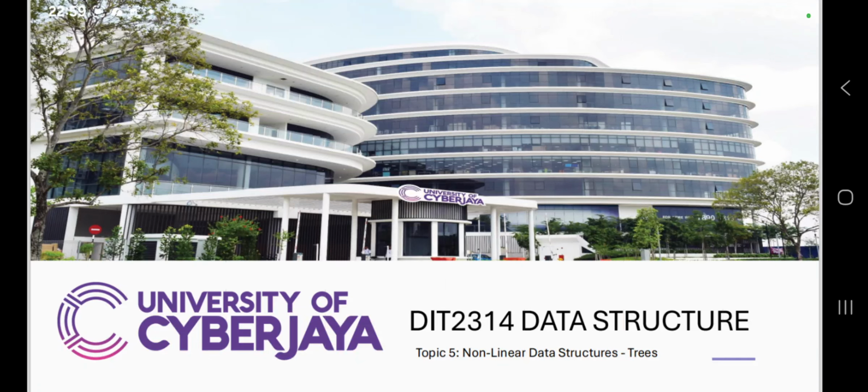Hi, welcome to topic number 5. Today we will discuss moving on from linear data structures like the array and linked list into the non-linear data structures, specifically focusing on trees.